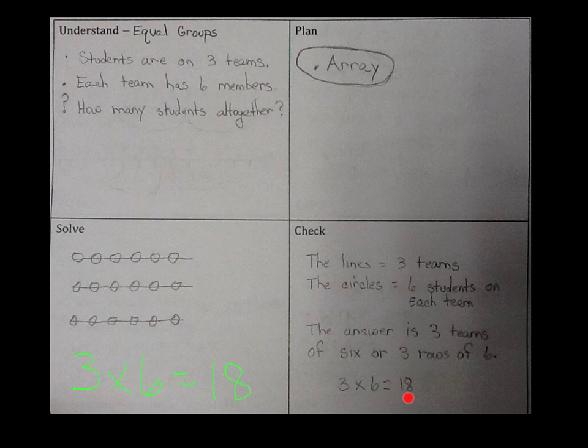I know that is true because I know my threes facts, and I also can check it on a multiplication table. Friends, again, pause your video here, check your work pack, check your paper to make sure you understand equal groups is a way to make an array for a multiplication story problem.